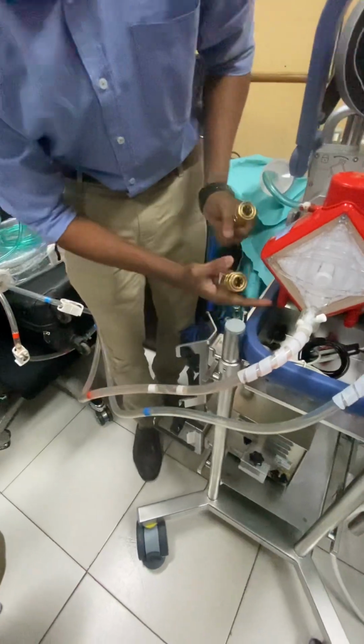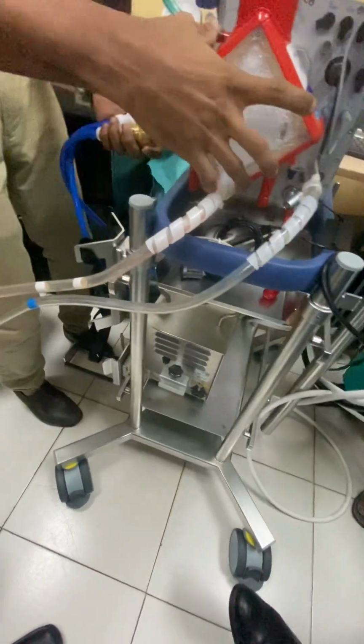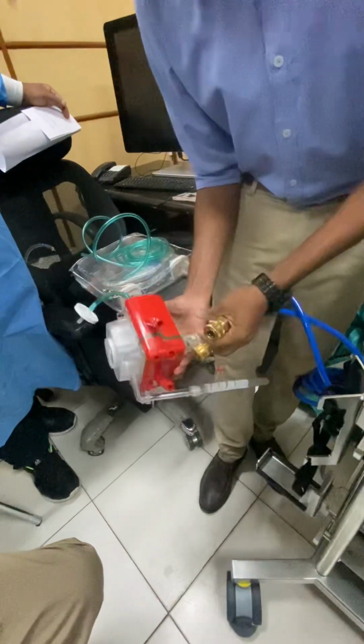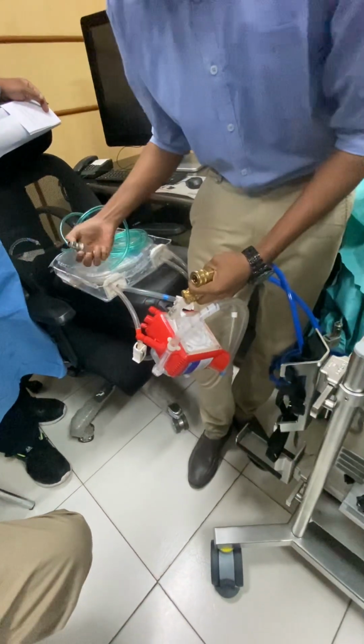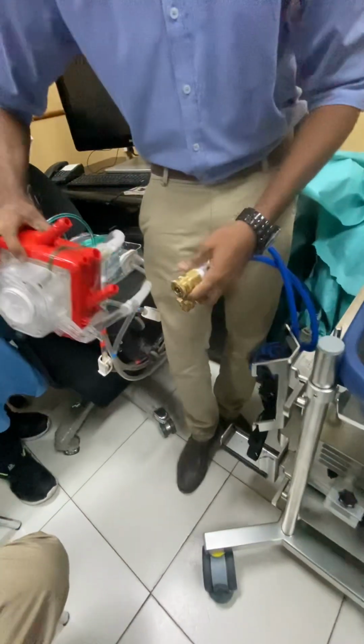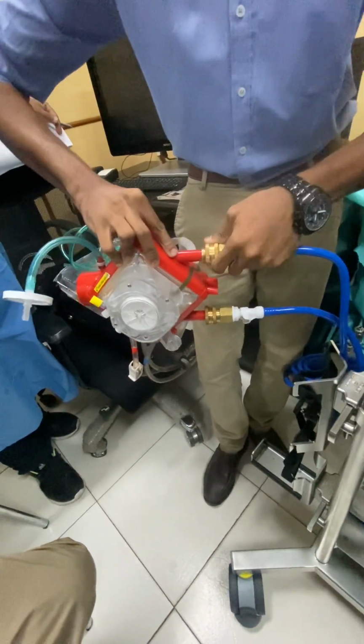Now these two will come into the lower sides. I don't have enough length, so I will just remove it and show you. The same connector you had here, you have it here. So one end will come. Any one, it's not a particular direction.